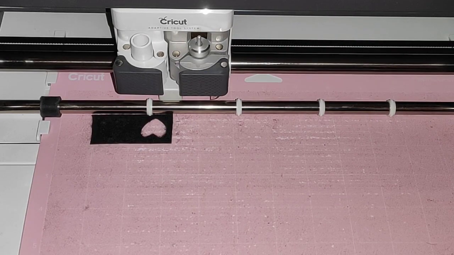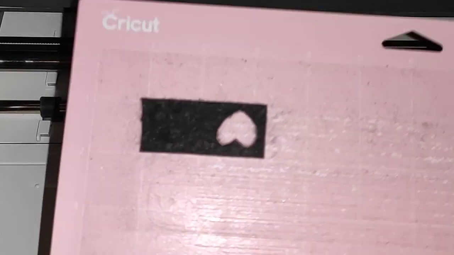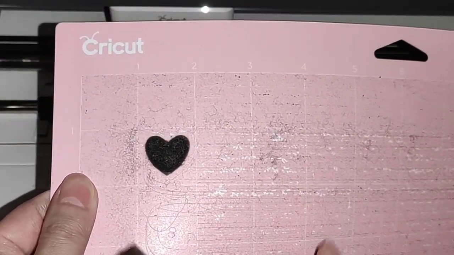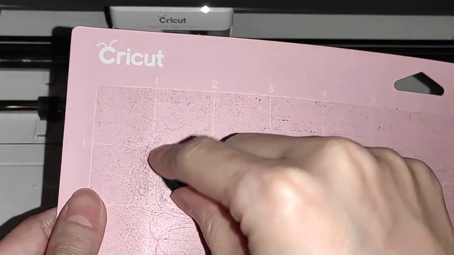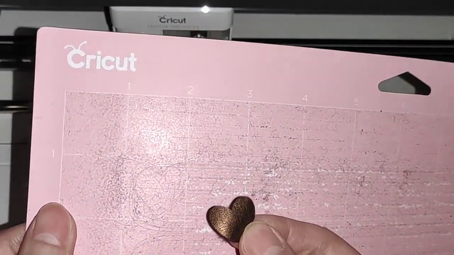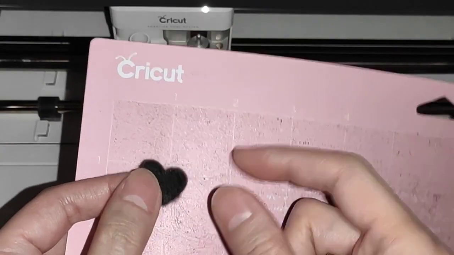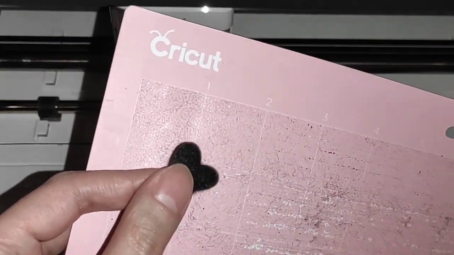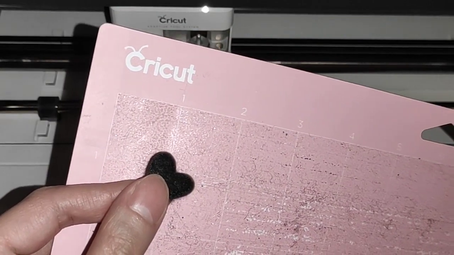We're done. Let's see how it turns out. Got it. See, we got the cut come out. Okay, let's go back to the other screen.